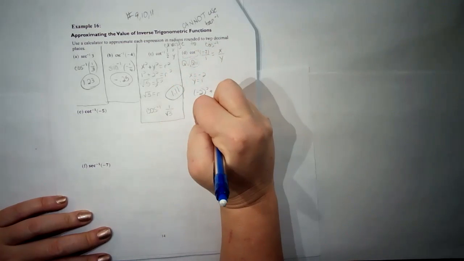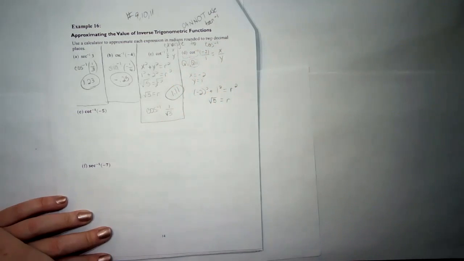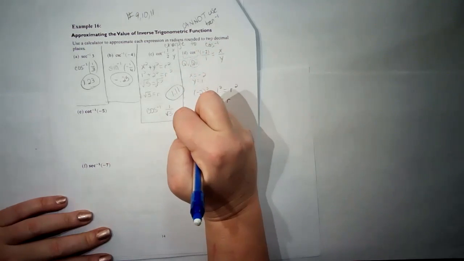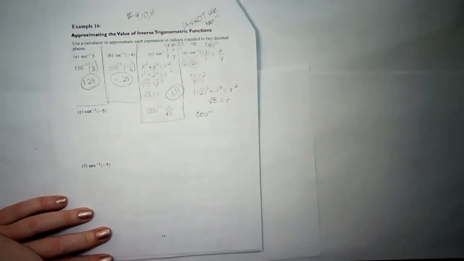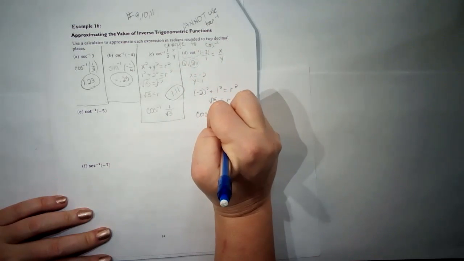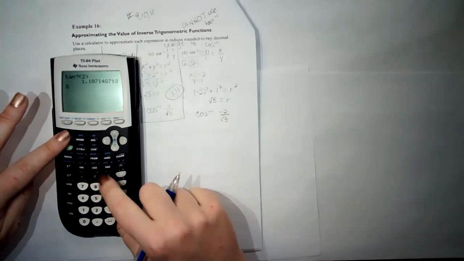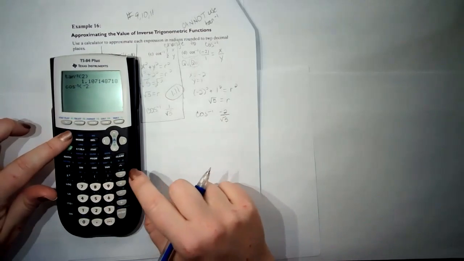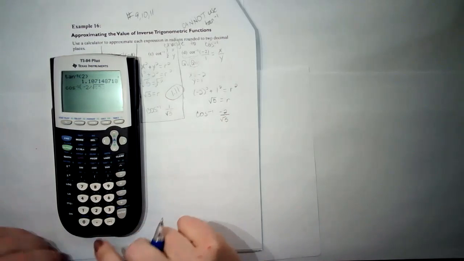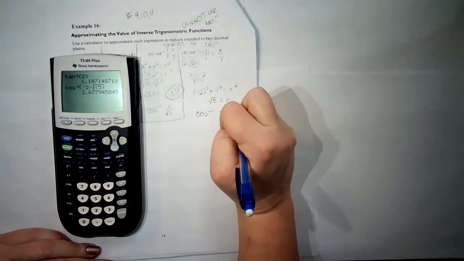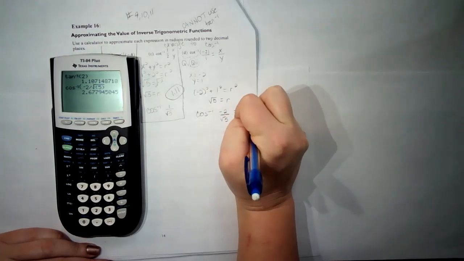This is going to come out to be a lovely root of 5 equals r also, same values, just different order. Now I'm going to take inverse cosine. Remember, that's x over r. So my x is negative and my r is root of 5. I'm going to put in inverse cosine -2 divided by square root of 5, and I get 2.68.